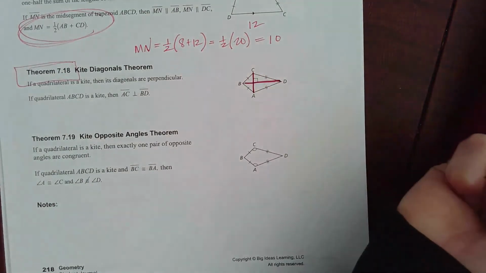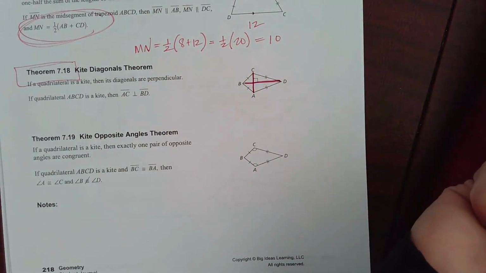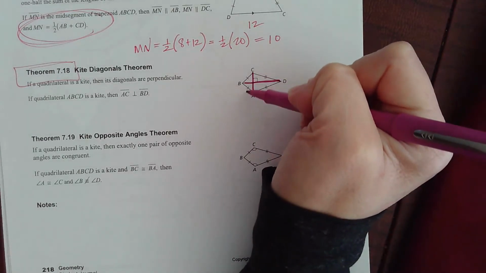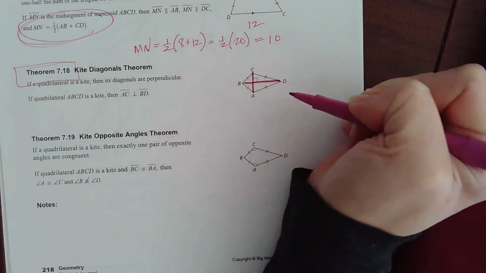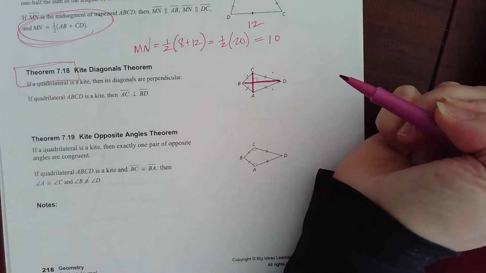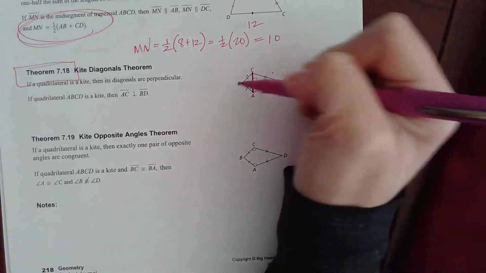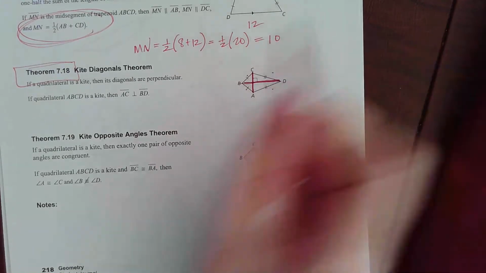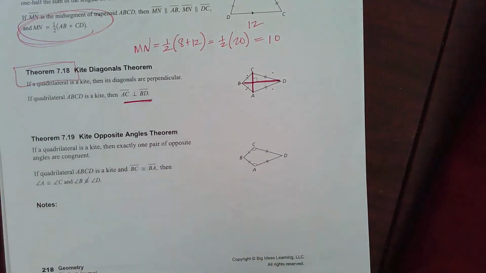A kite is defined as having two sets of consecutive sides that are congruent: this side and this side, and this side and this side. If it's classified as a kite, then those diagonals form right angles, so AC is perpendicular to BD. That's one piece of information we would know if we're given that it is a kite.